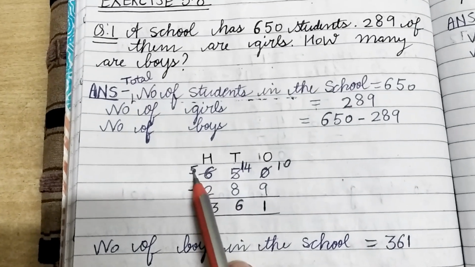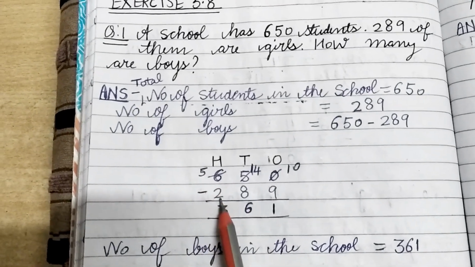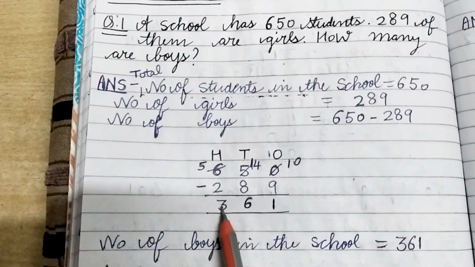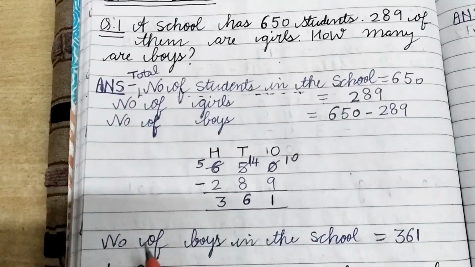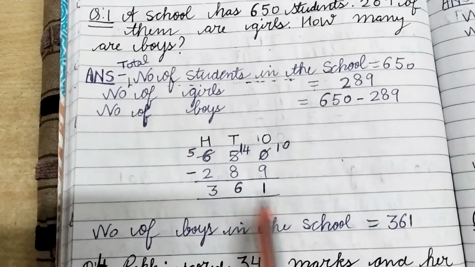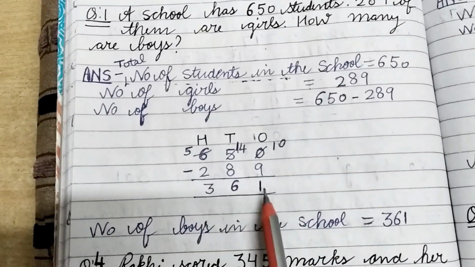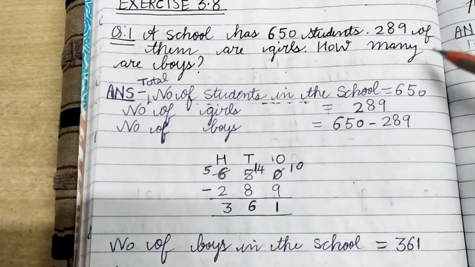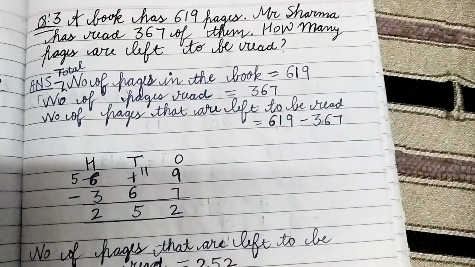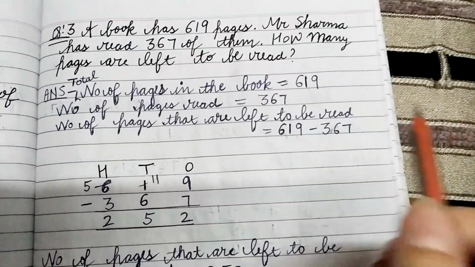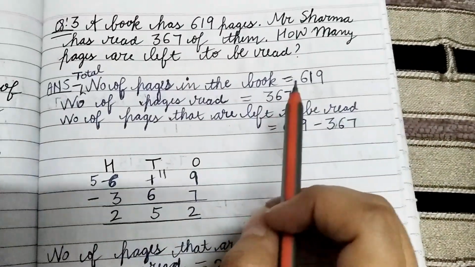Now here it is 5. Now 5 is greater than 2. That means you can carry out the subtraction easily. So 5 minus 2 is 3. Okay, understood? So number of boys in the school is equal to 361. Okay. So this is your first question. Let's move on. Let's discuss question number 3. Question 2 you will try on your own.